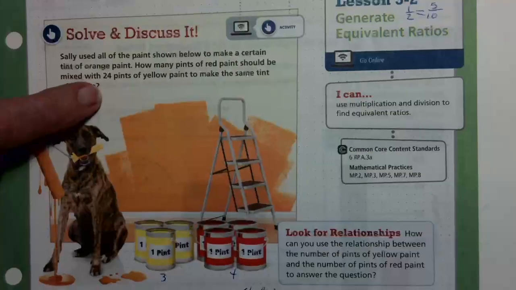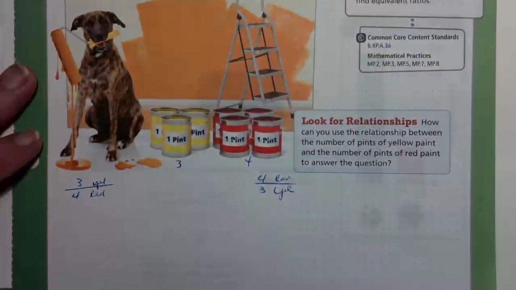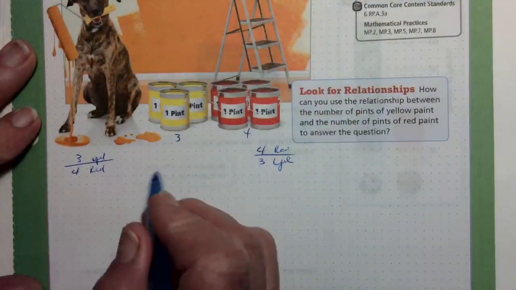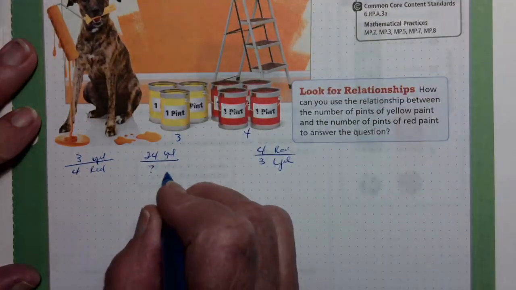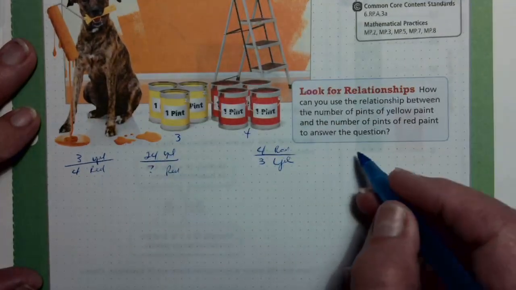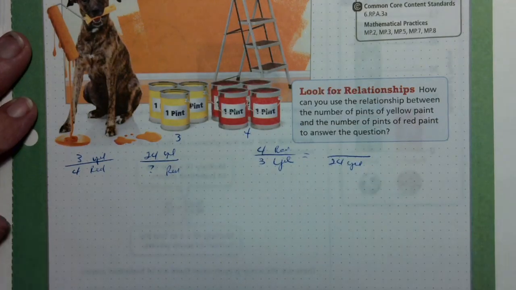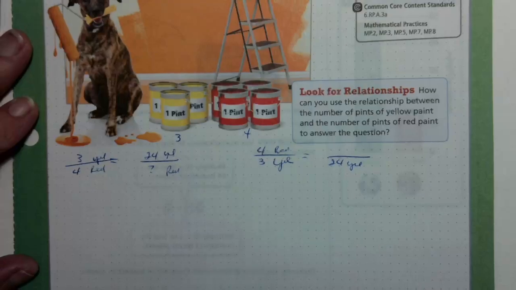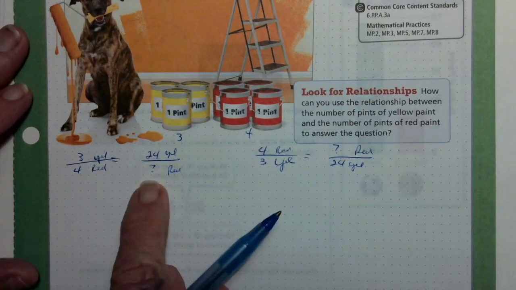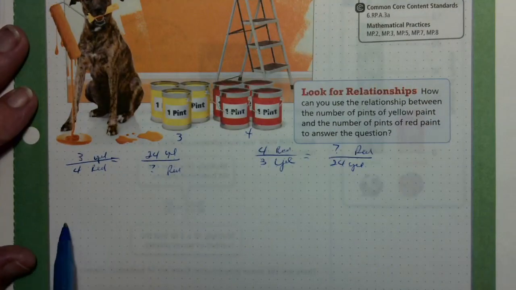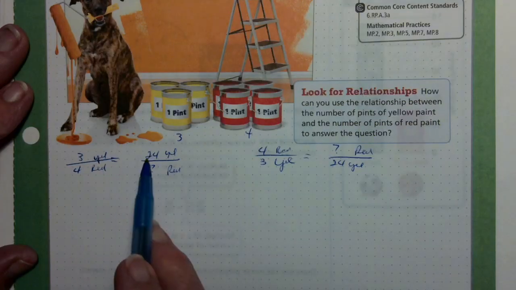But in the reading up here, we want to now grow this mixture up to 24 pints of yellow. So I want the yellow to be 24, and I want to find out the red. How many red? Or over here, I want the 24 yellow to be in the denominator with it flipped over this way, and I want to find the equivalent ratio. I want to know how many would be red. So I'm just going to use this first one. Is there any number that I can multiply times 3 to make a bigger batch that would be 24?